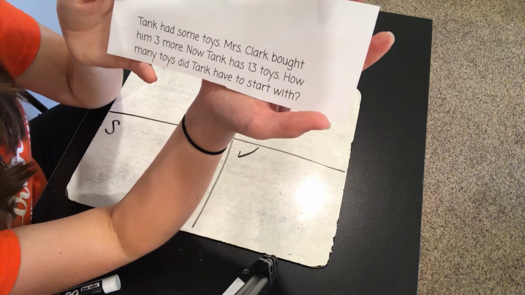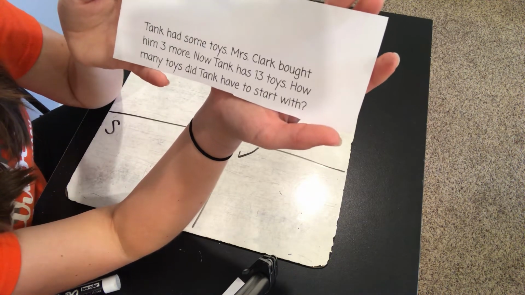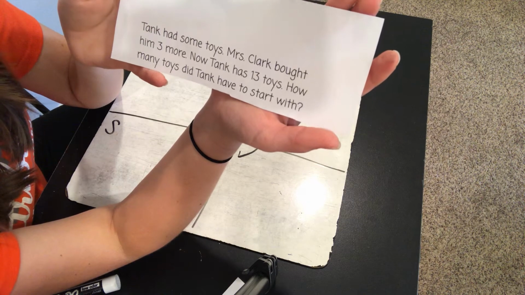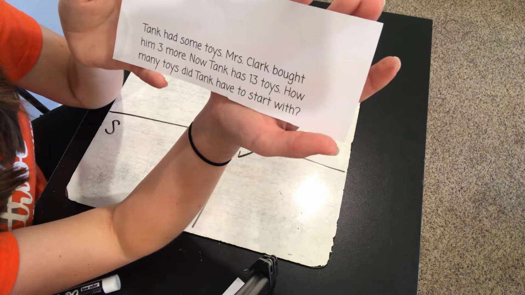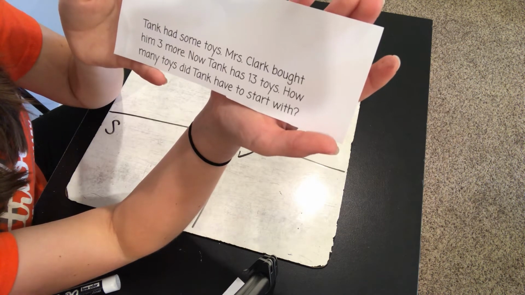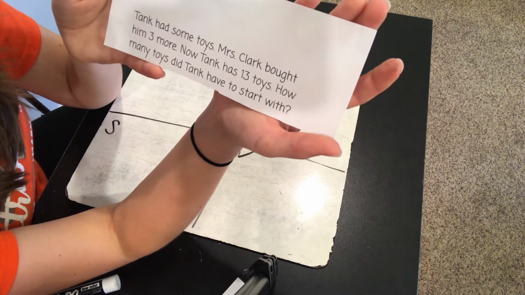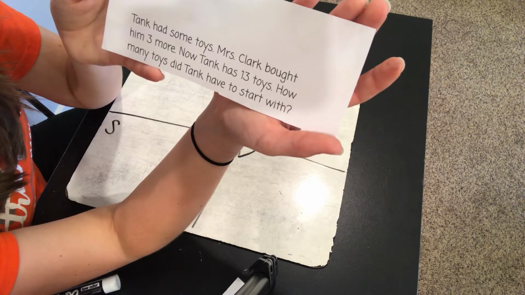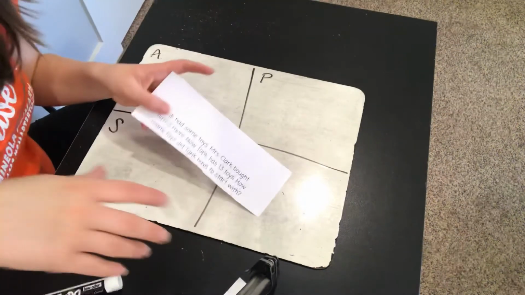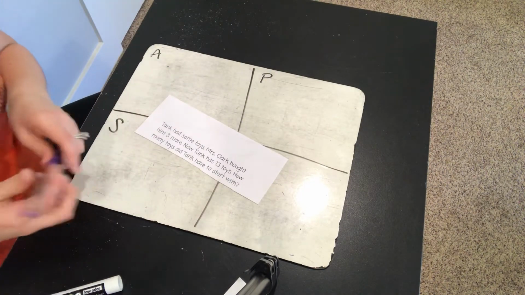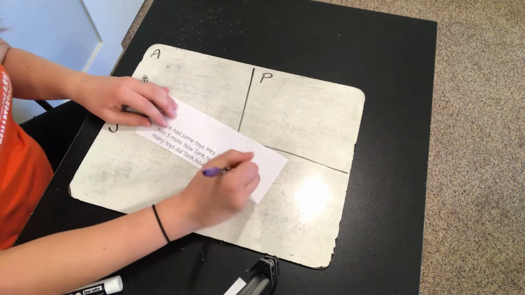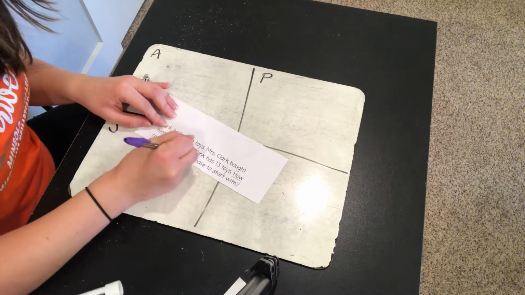Tank had some toys. Mrs. Clark bought him 3 more. Now Tank has 13 toys. How many toys did Tank have to start with? All right, what's the question there? The question was, how many toys did Tank have to start with?